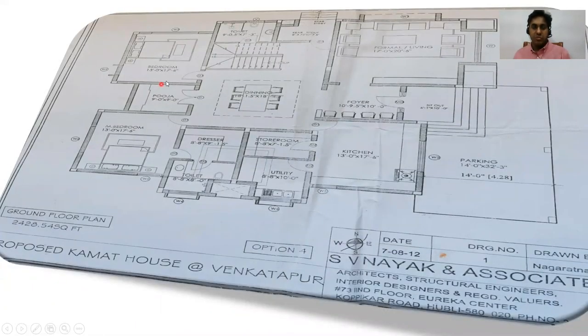This is the kind of plan that I have given you. It's a ground floor plan that I'm showing you, and this is option one. You're coming from here, you're making an entry to the house from here. It's a foyer here, a small place where you can sit. From here you're making an entry to a formal living room. Again from here you come out, you go to this kitchen. From this kitchen you have a small storeroom here. You have a utility here, and there is a wash basin here.